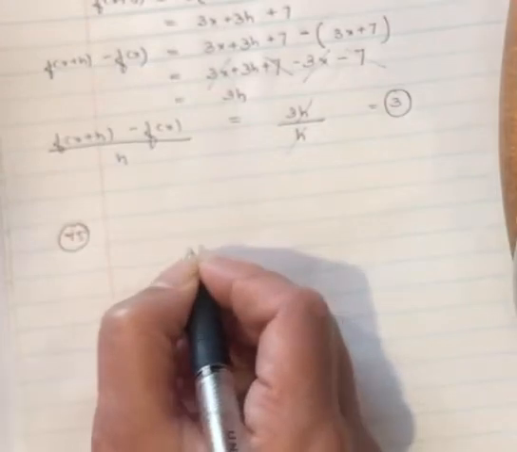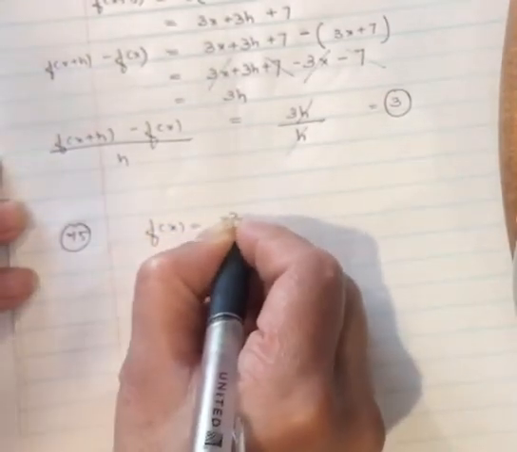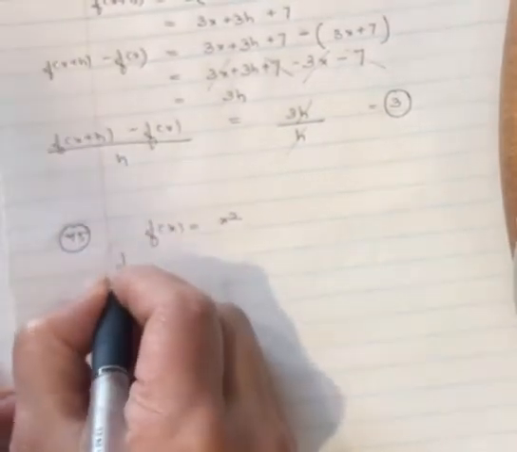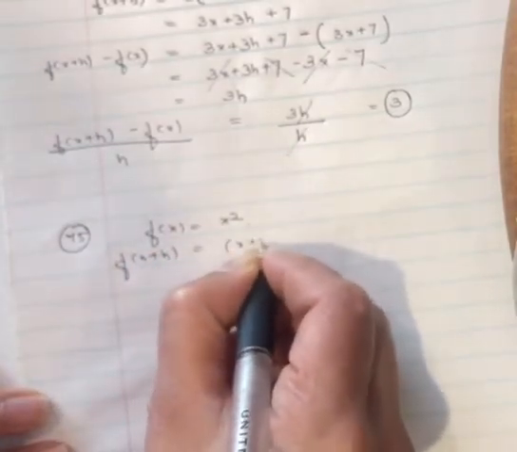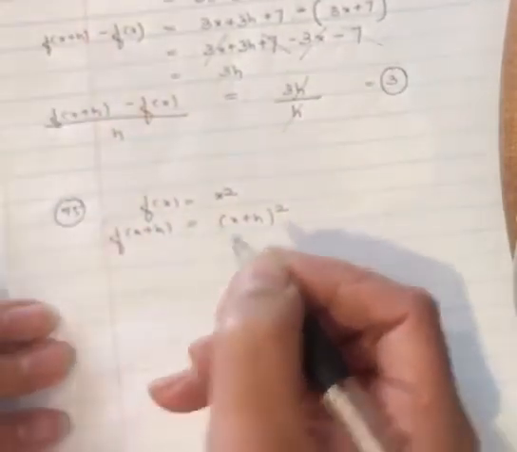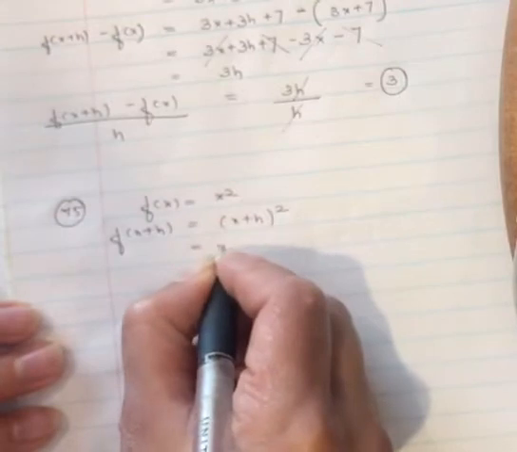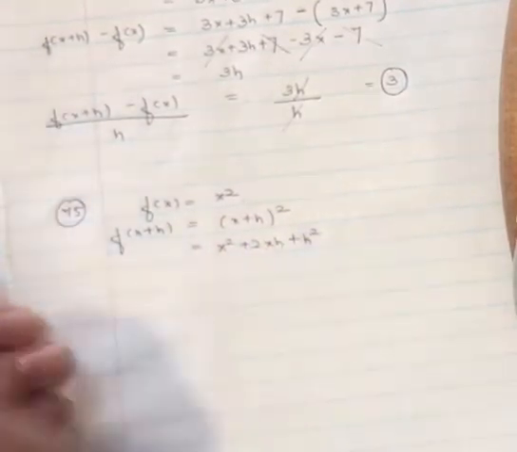Number 75 is f of x equal to x square. Here, using the difference quotient, f of x plus h equals x plus h square. Now, we go back to our algebra days, and this is nothing but x square plus 2xh plus h square.